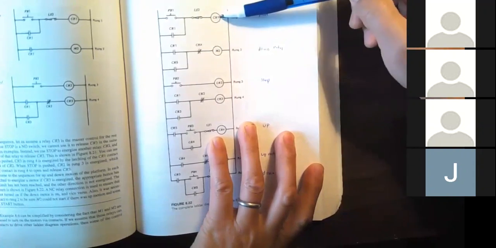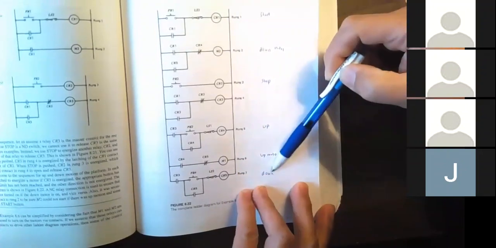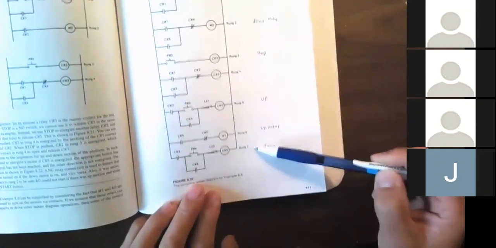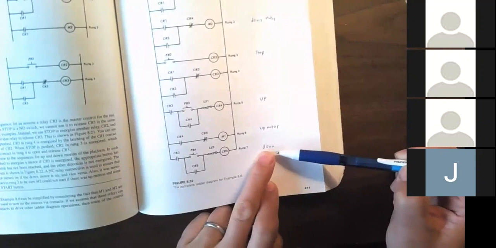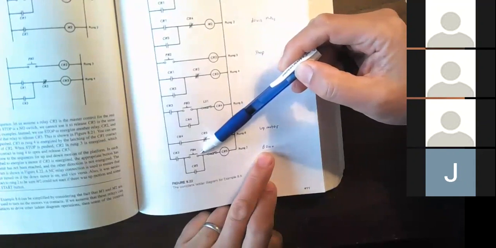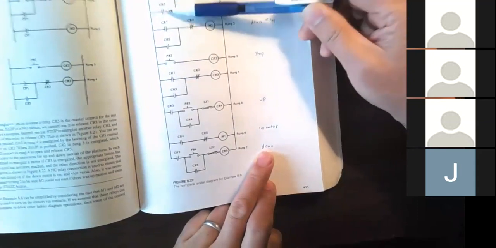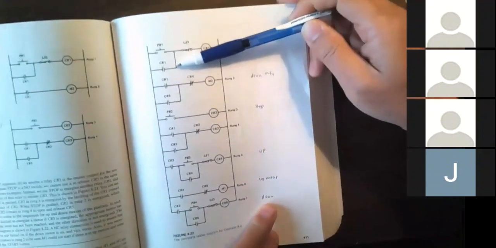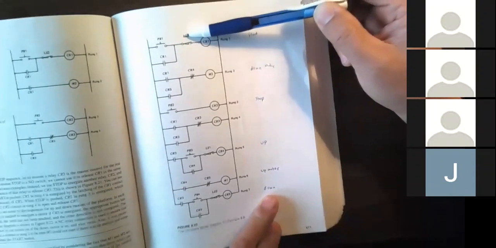So the start button will start the motor. That is the down motor. So the down motor will be started when we push the start button, CR1. So that's what the start button will do. So start button will start until it reaches the down position. That's the start button.